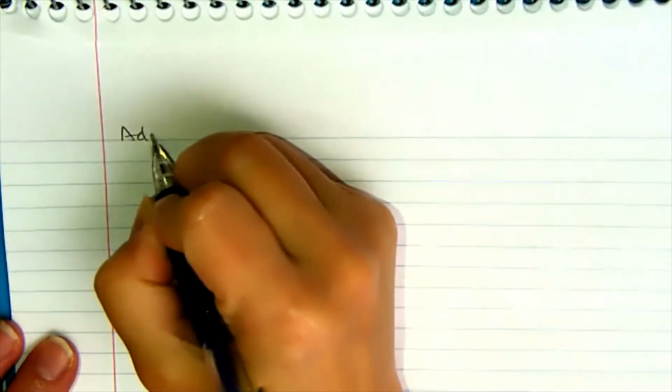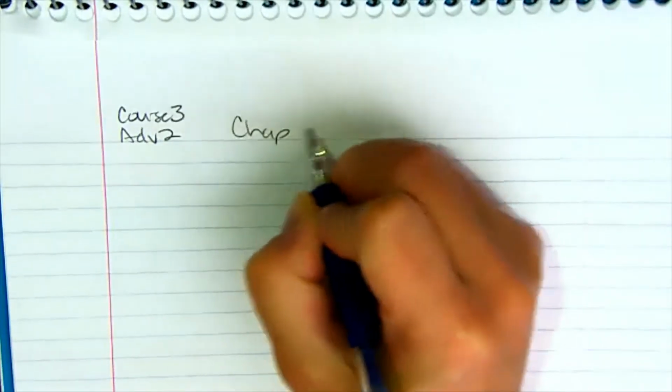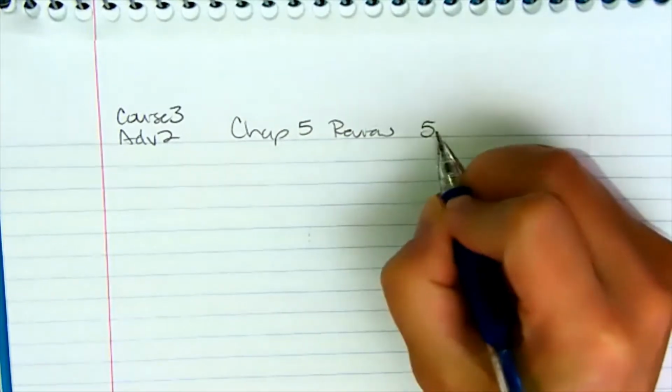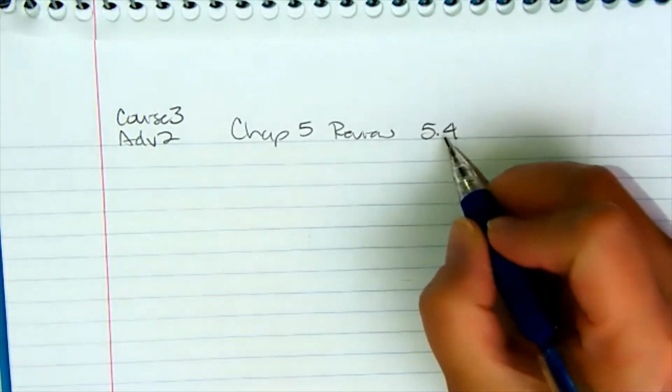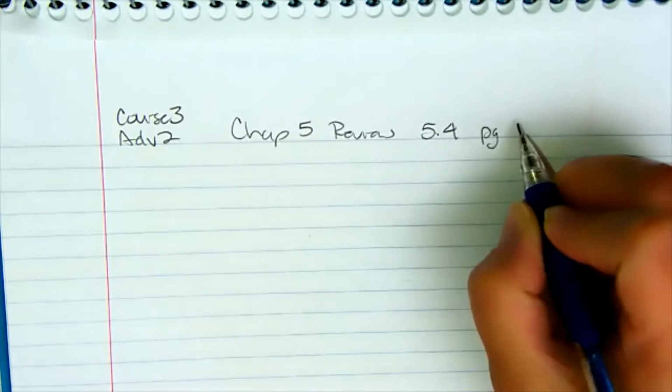Okay, if you are in 7 Excel, we are working from the Advanced 2 textbook. If you are in Math 8, we are working from the Course 3 textbook. We are doing the Chapter 5 review, and we're focusing on 5.4, no solutions and infinite solutions, which can be found on page 235.